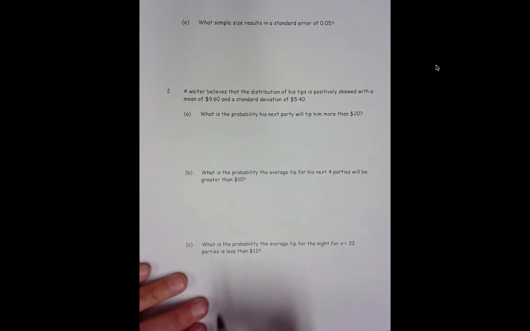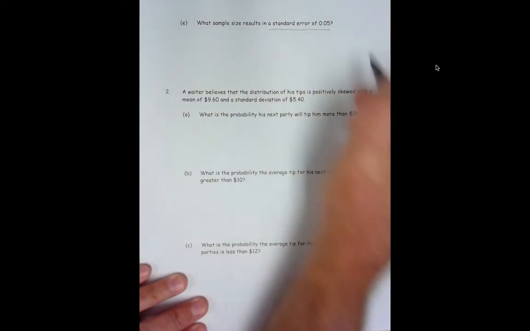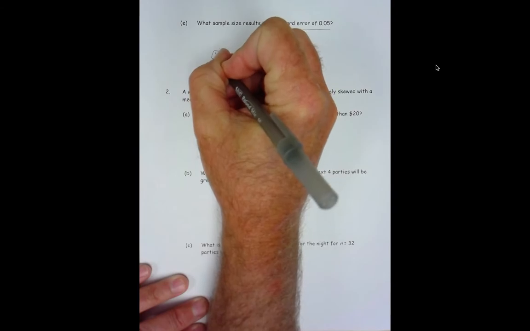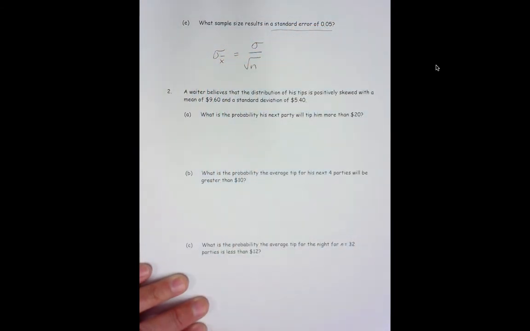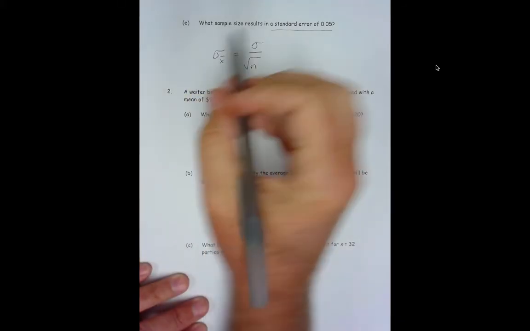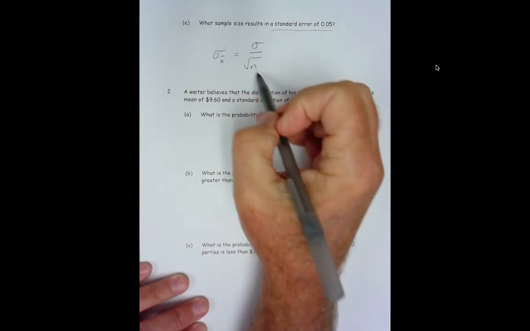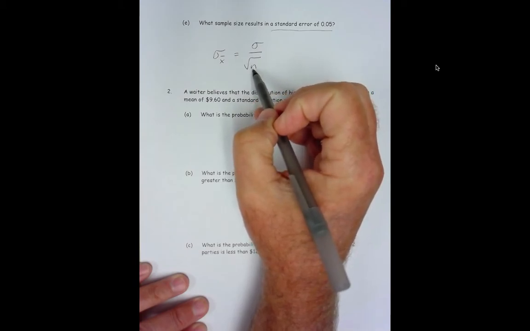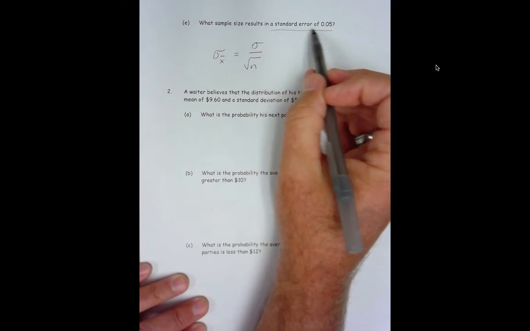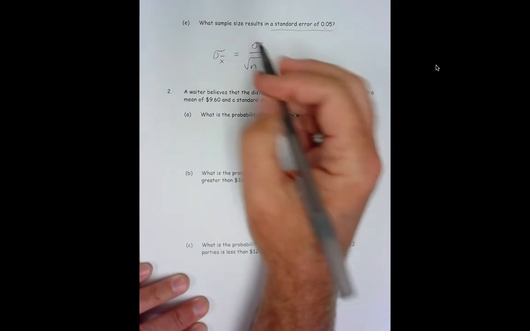All right, what sample size results in a standard error of 0.5? Well, let's go to the standard error definition. The standard error is sigma over the square root of n. So what sample size? That's going to be our unknown. n is a perfectly good variable, so I'm just going to leave it as n. Results in a standard error of 0.5.